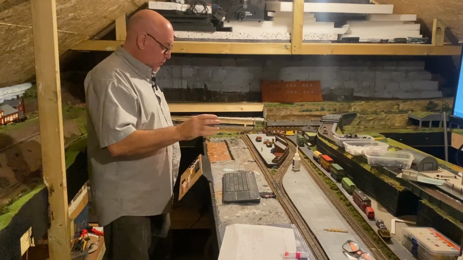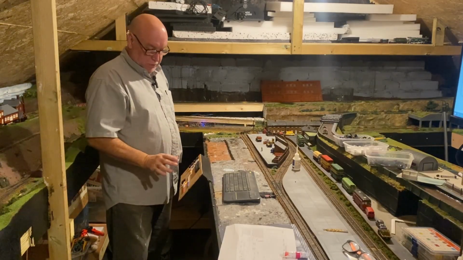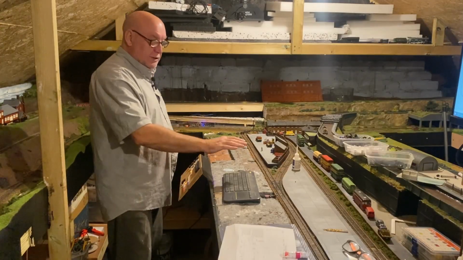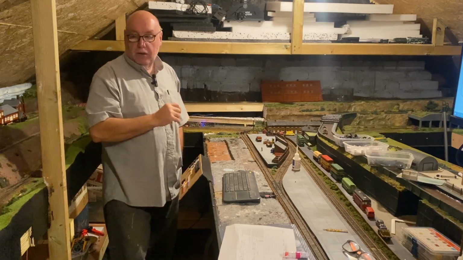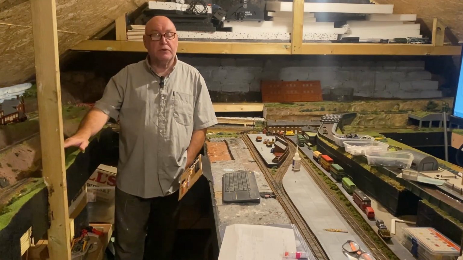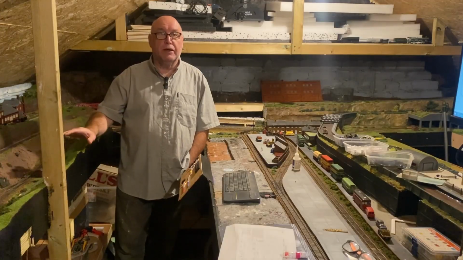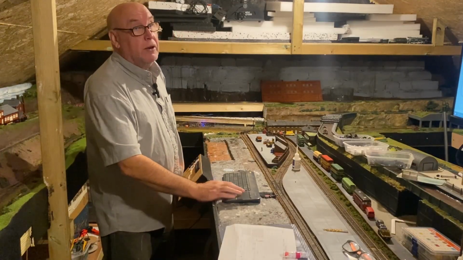So I've managed now to get the Mimic panel set up, and basically at the moment it's only controlling three turnouts, which is here, here and here. It will in the next day or two control the turnout in the Peel section once I put the node into place there. So I'll just start a loco going now.